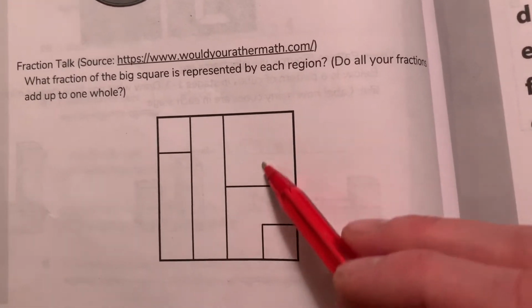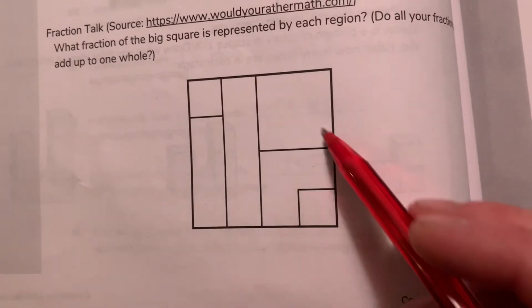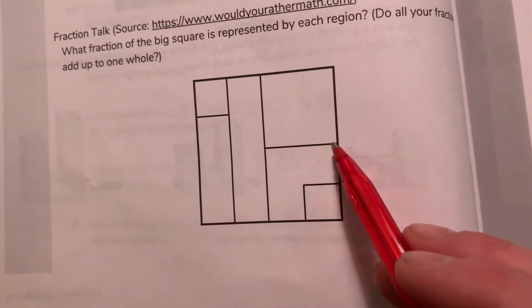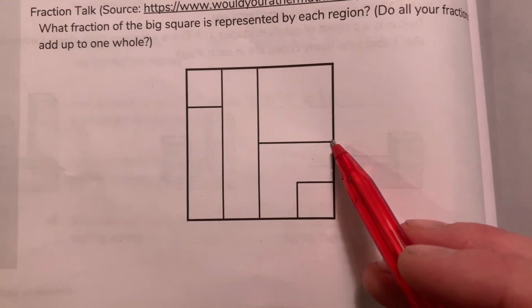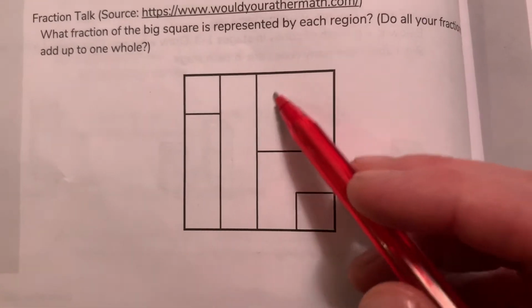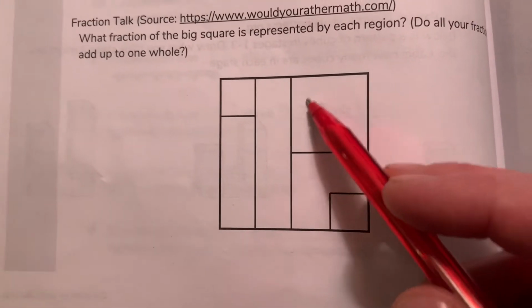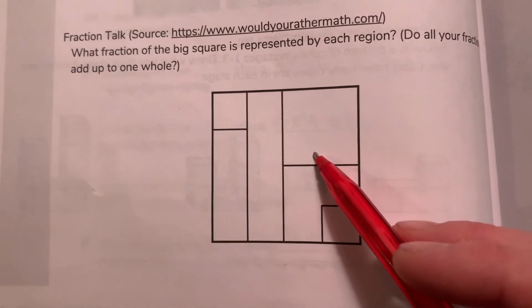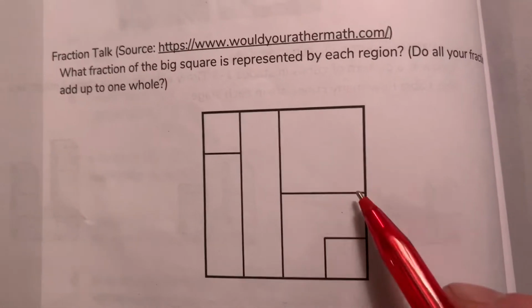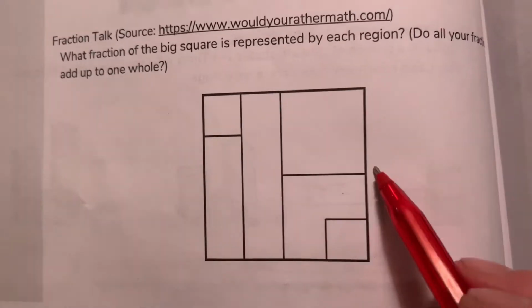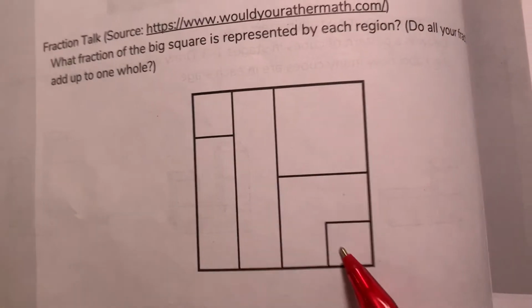Well, here's a clue right here, because this half is divided in half. And we've talked about what half of a half is, and that would be what would be represented in this square inside the square. Now, taking that knowledge, we could look at this square, which is the same size as the one above it, but it's got a piece missing.